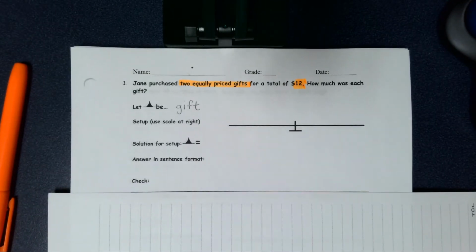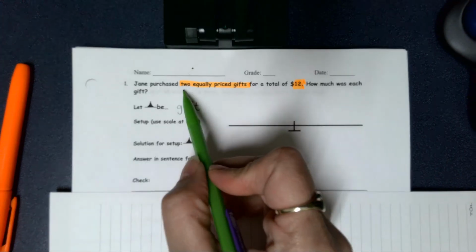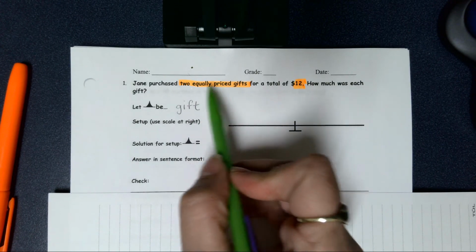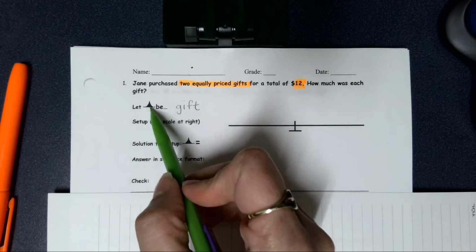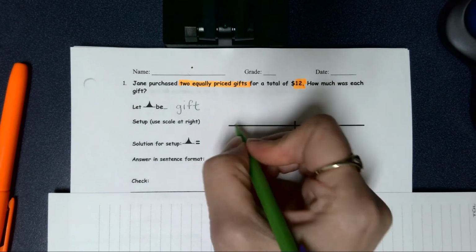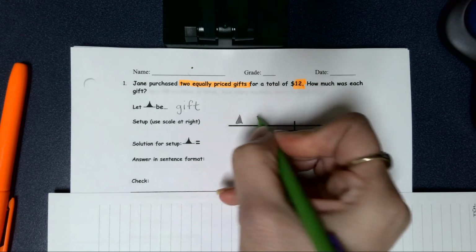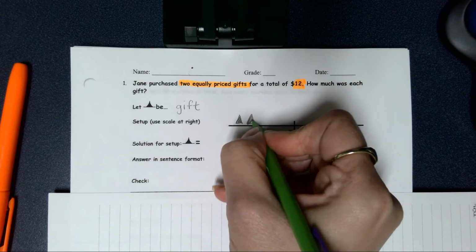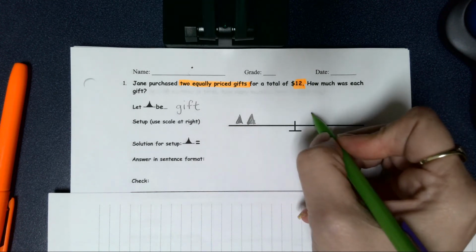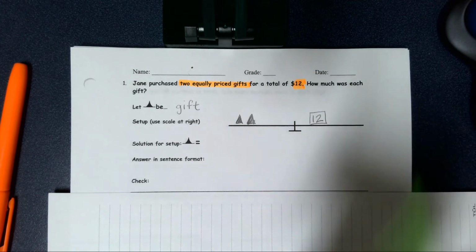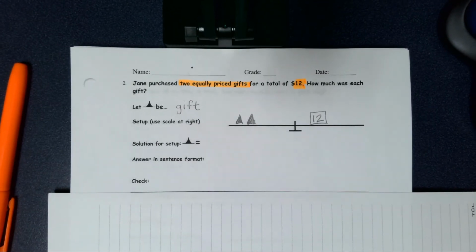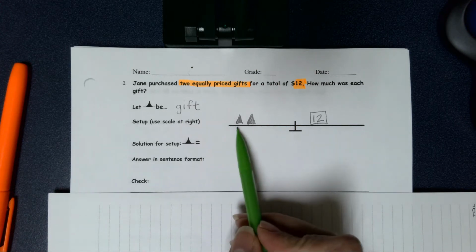So we're going to set up on our scale, and we know that 2 equally priced gifts are going to be 2 of the same value. Well, we said that we're going to use pawn for a gift, so if we have 2 gifts, that's going to be 2 pawns. So I'm going to draw these on my balance. 2 pawns for a total of $12. Now I know we don't have a 12 cube, we would use a 10 and a 2, and that's fine. But I'm going to do this on here because as we work through these problems, we're going to get some larger numbers that we won't be able to put together with our pawns and cubes. So we set up with 2 pawns equals 12.